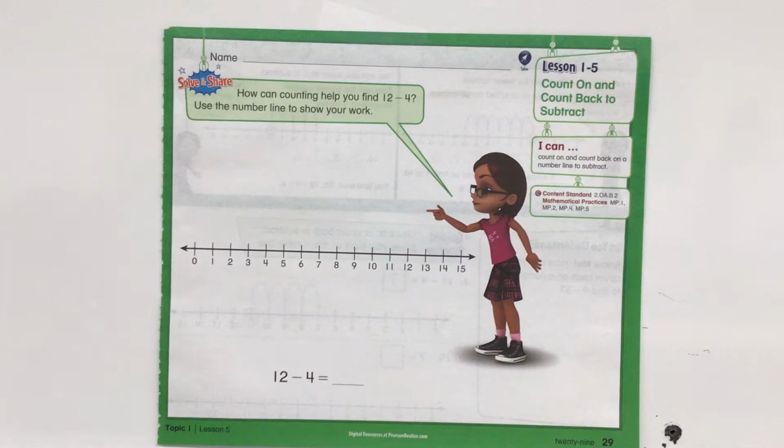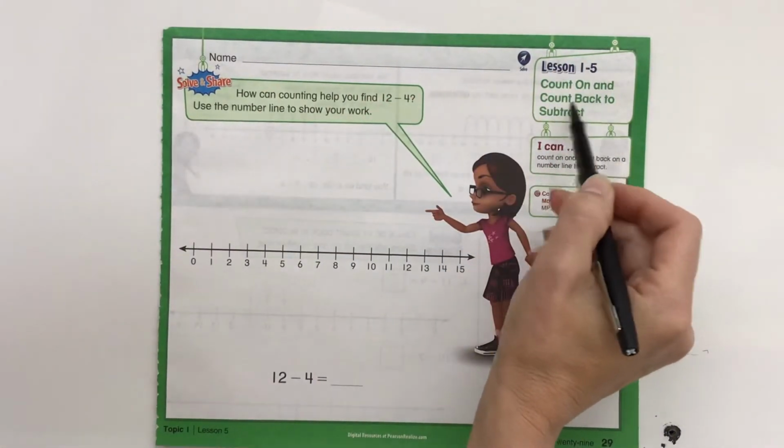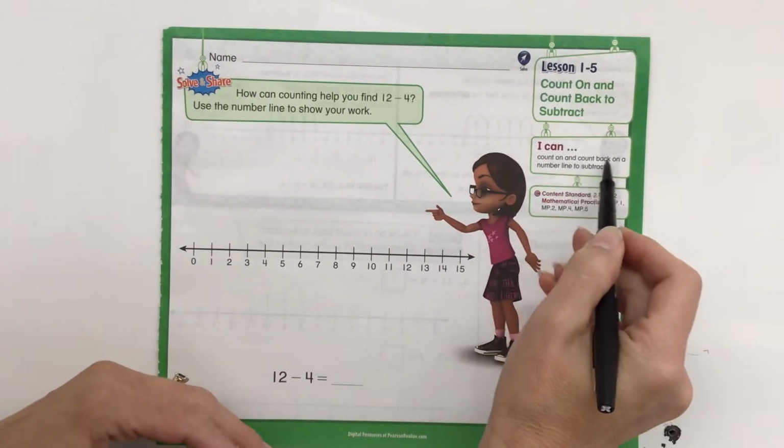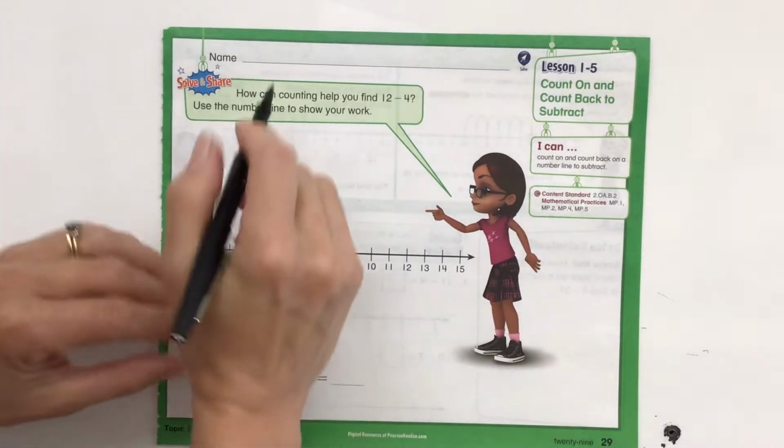All right, this is second grade math lesson 1-5. Count on and count back to subtract. Okay, so I can count on and count back on a number line to subtract. I love using number lines. So let's take a look at this and see some ways that we can do it.